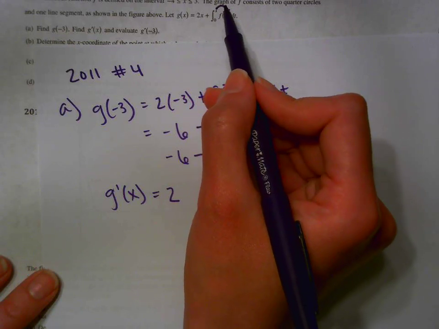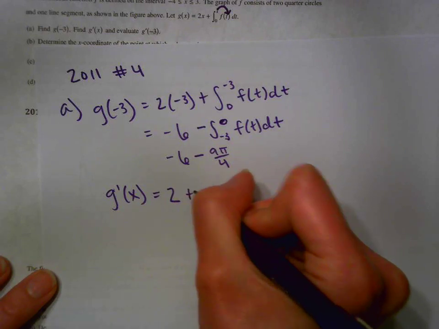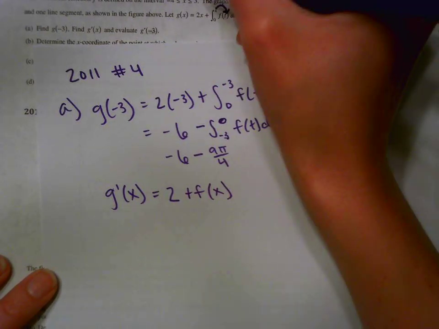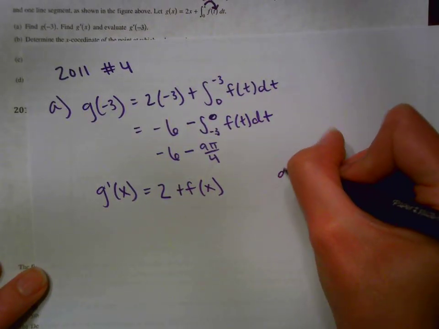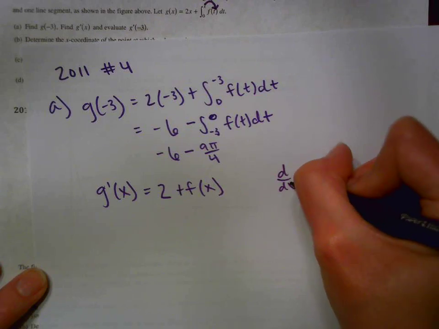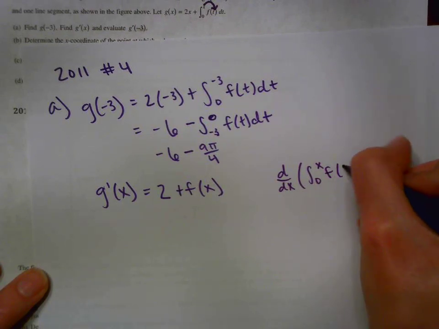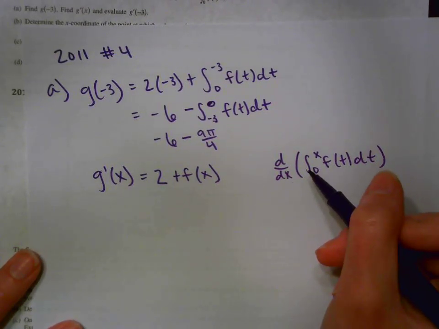So the derivative of the integral just becomes the inside function plus f of x, right? Maybe I should write it over here. You don't have to show this, but if you wanted to think about doing the derivative of the integral from 0 to x of f of t dt, we know derivative and integral are inverses.